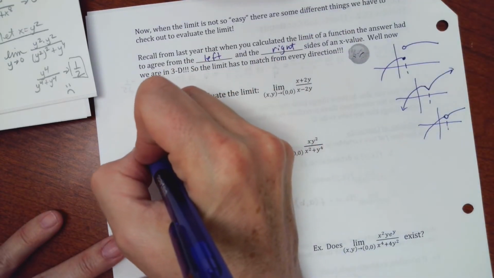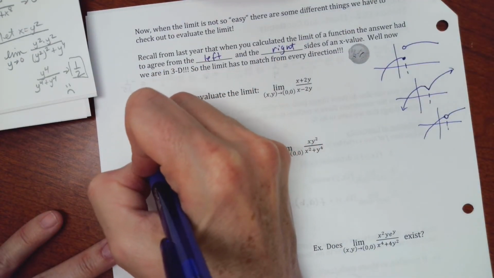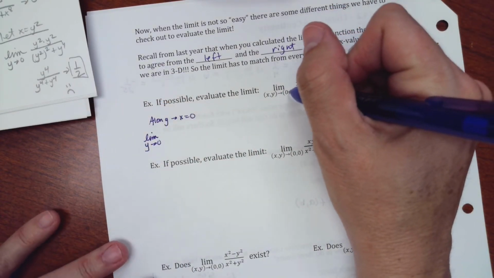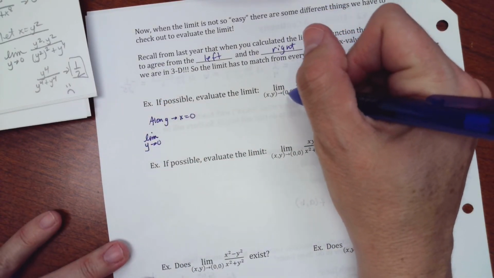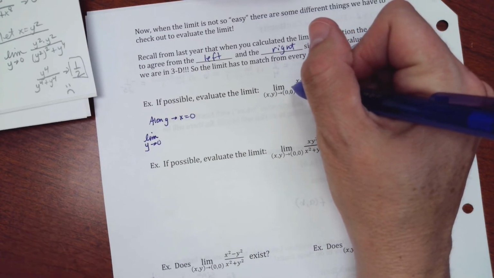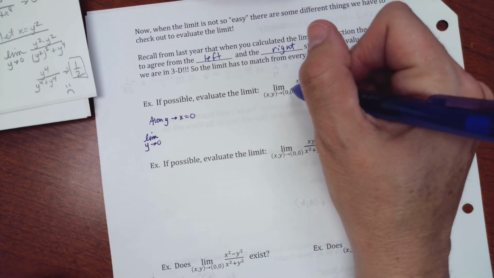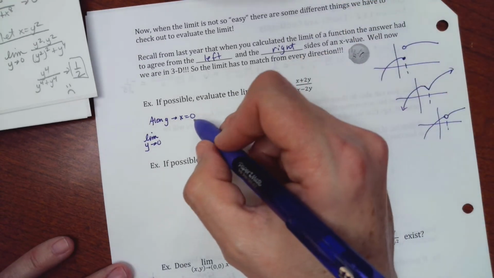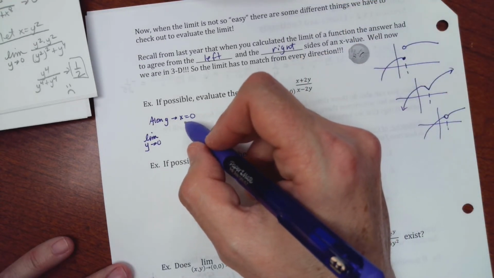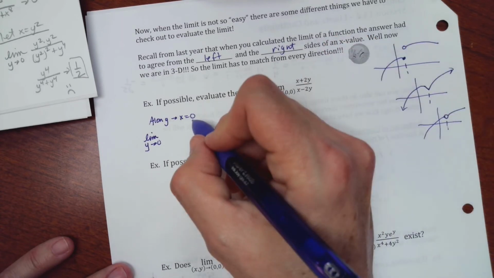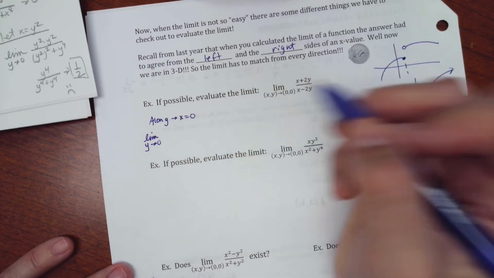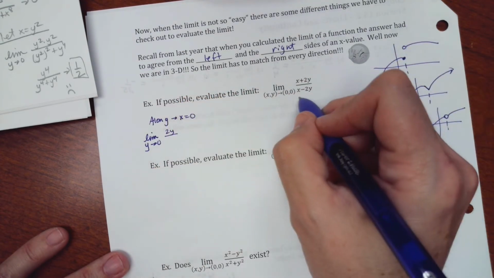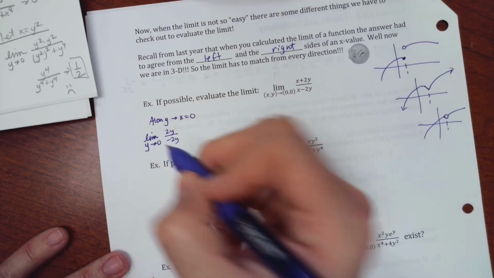What I have right now is the limit as y goes to 0, because I'm supposing x is 0, where this function intersects the line x equals 0. So the top expression turns into 2y, and the bottom expression turns into negative 2y.